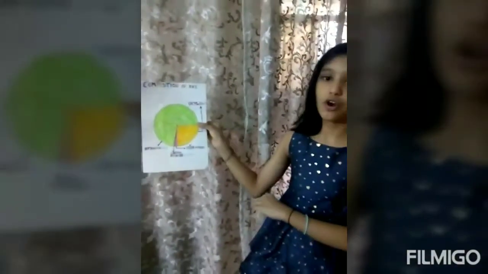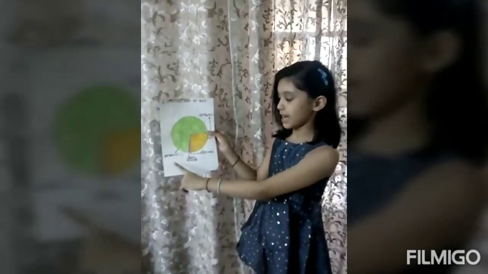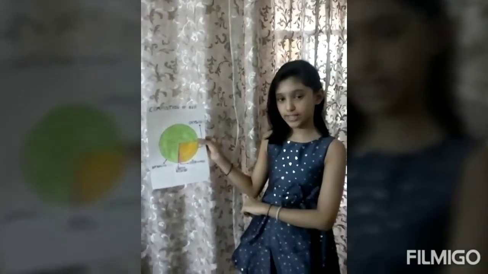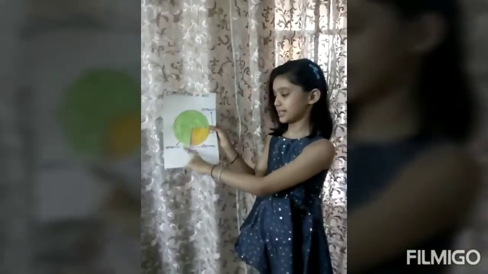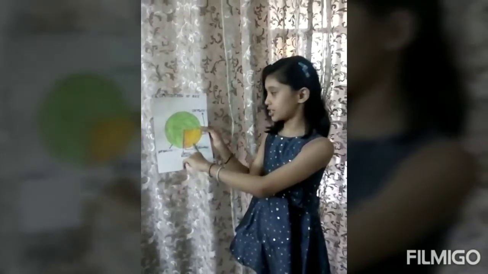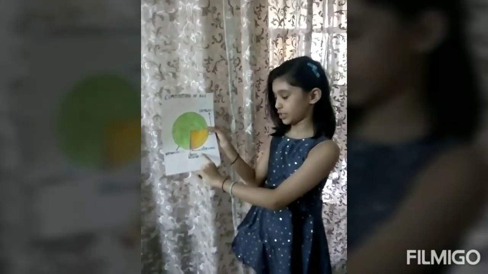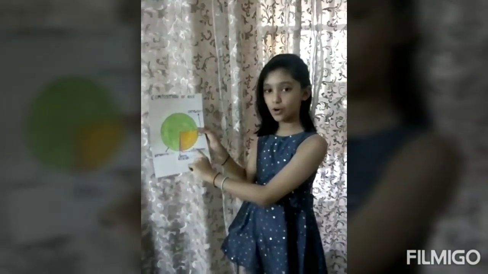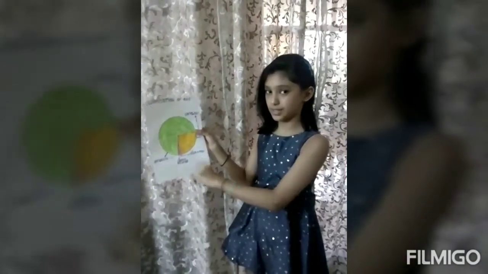Composition of air. Air is a mixture of gases. The two main gases are oxygen and nitrogen. In addition to these, air also contains many other gases. In the air, nitrogen is 78%, oxygen is 21%, carbon dioxide is 0.03%, and other gases including hydrogen, neon, ozone, etc. are 0.97%.